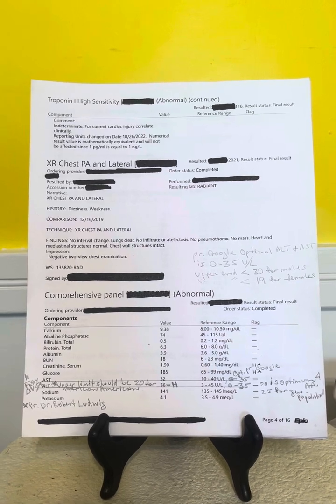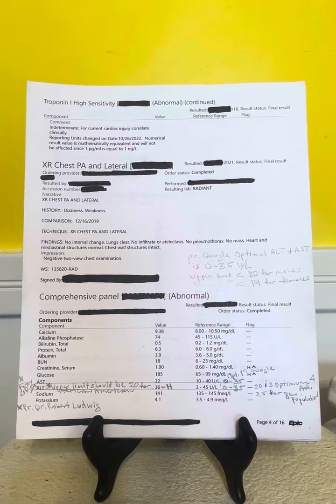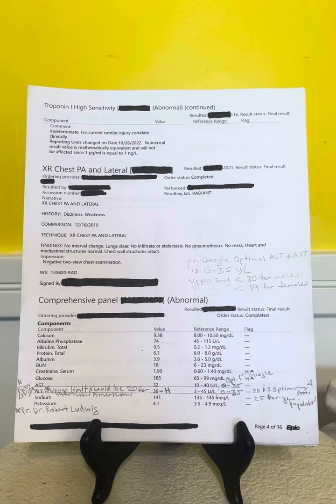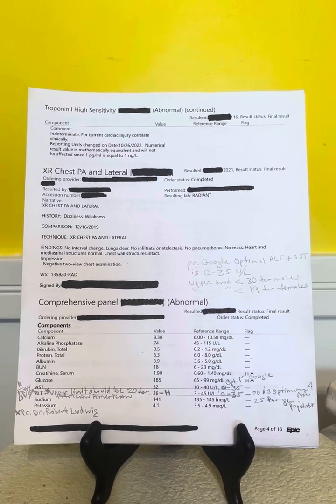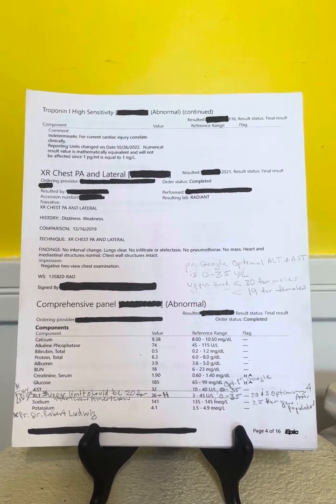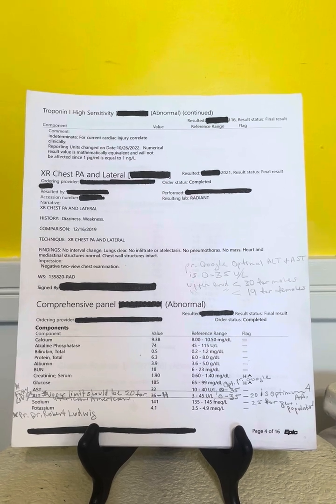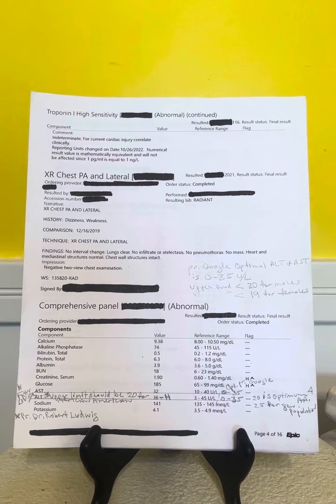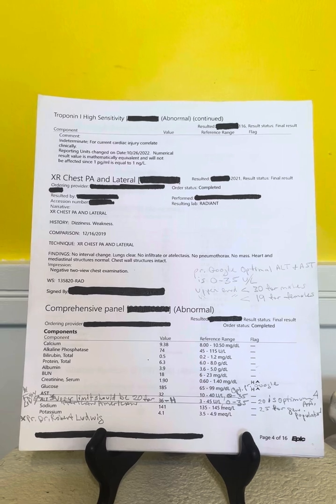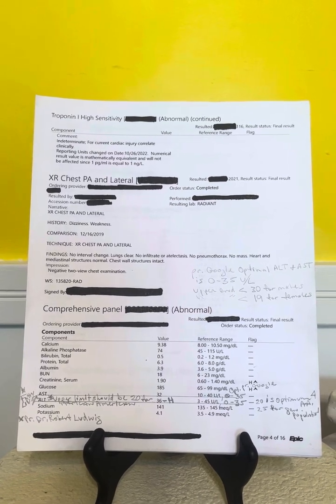So, for your liver to be considered healthy, your ALT test should be between 0 and 25 for the general population and 0 and 20 for the African American population.